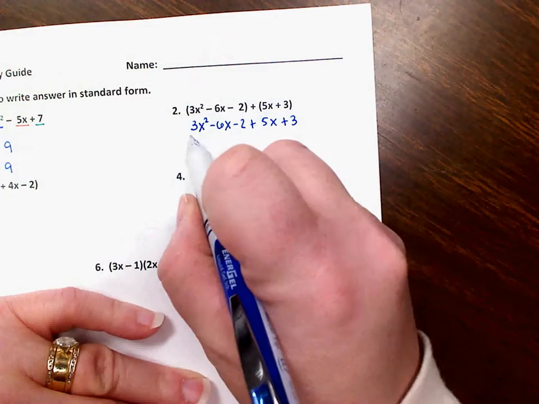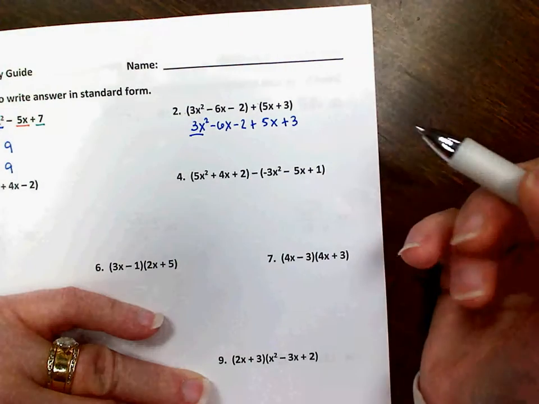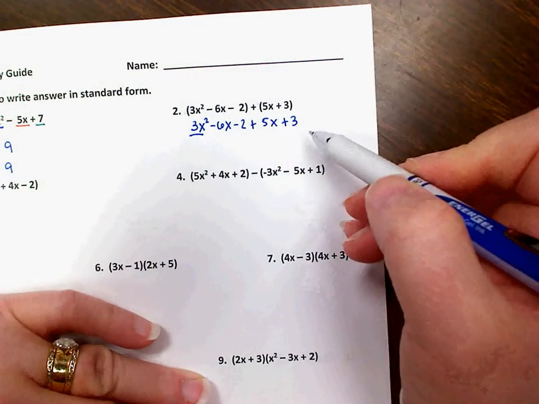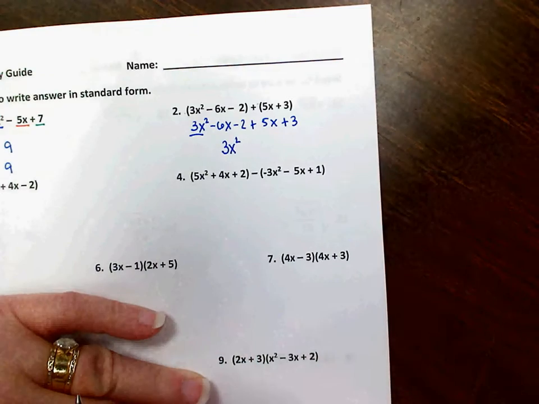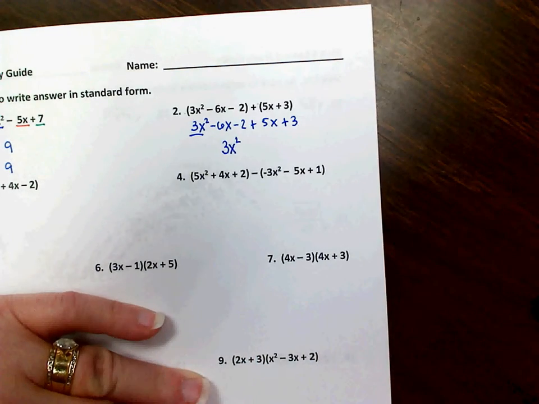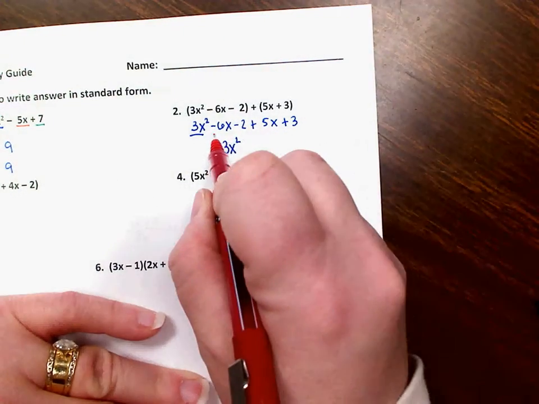So remember, I can only add x squares with other x squares. There's not any other x squares in the problem, so that 3x squared is just going to be in my answer. My next term is a negative 6x.